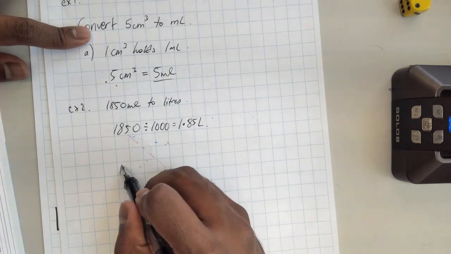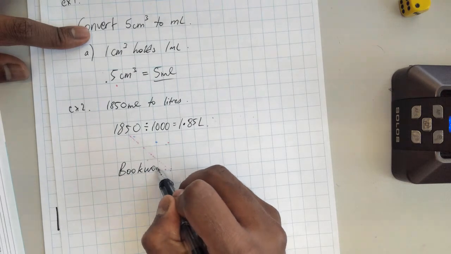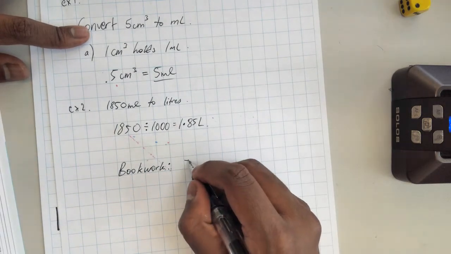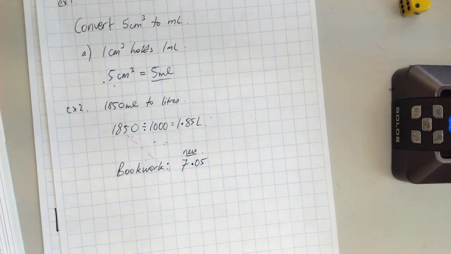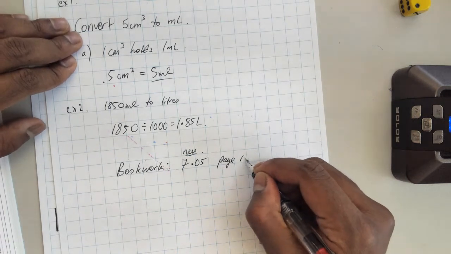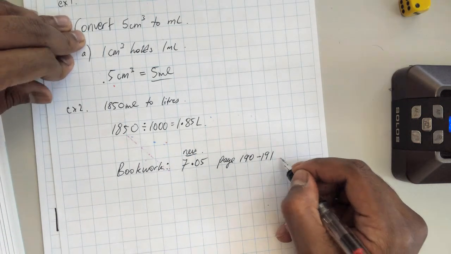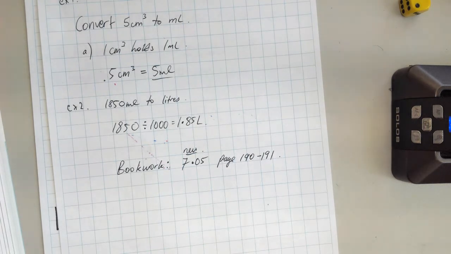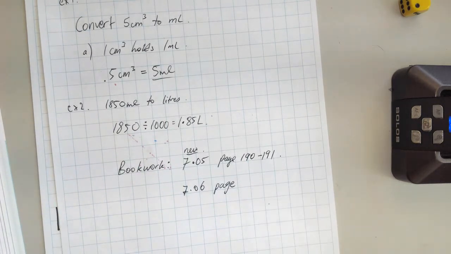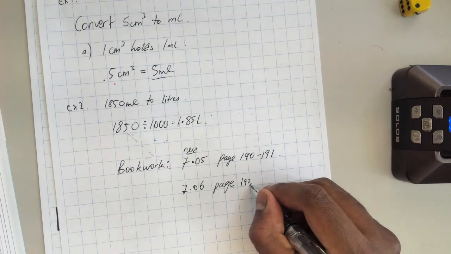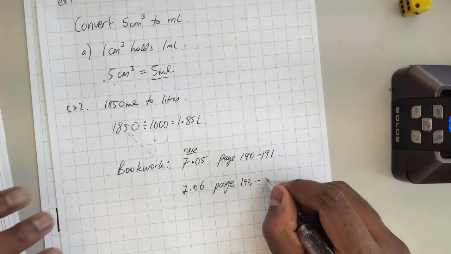Now we're going to talk about bookwork. Okay, we're going to start with chapter 7.05. This is going to be my new book. We're going to do page 190 to 191. And then we're going to do 7.06, and that's going to be page 193 all the way to 195.